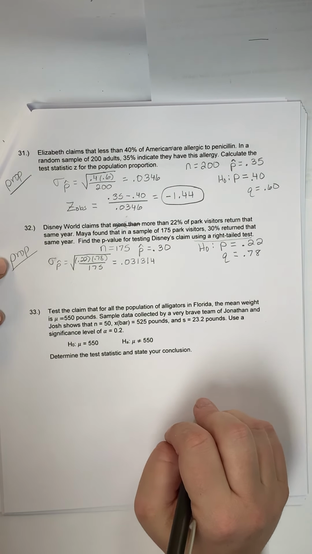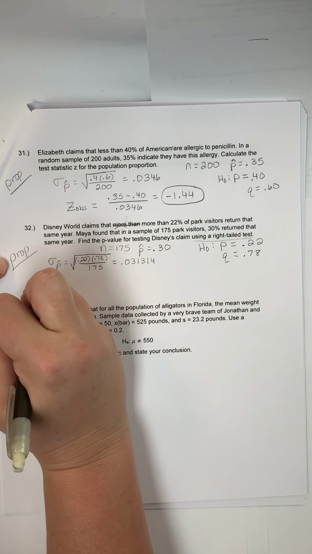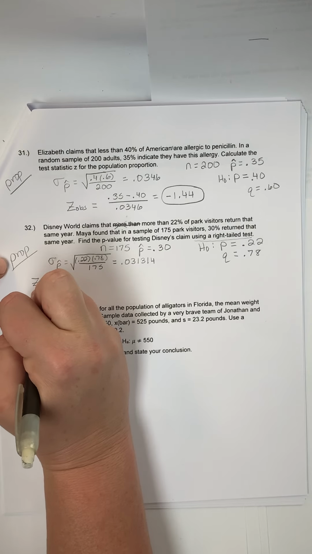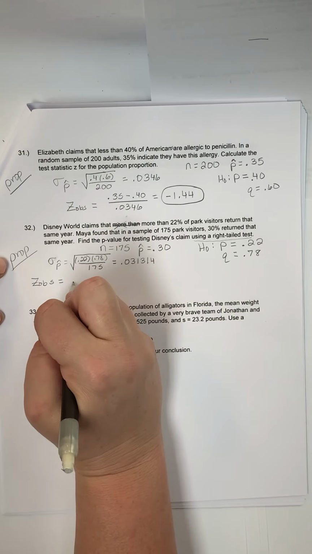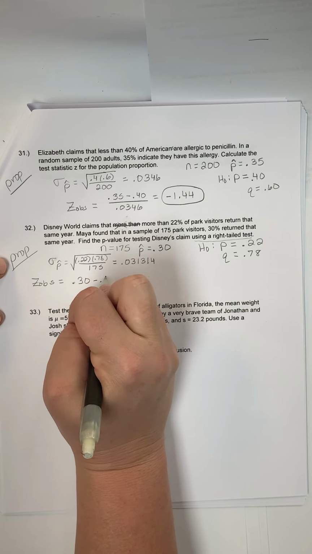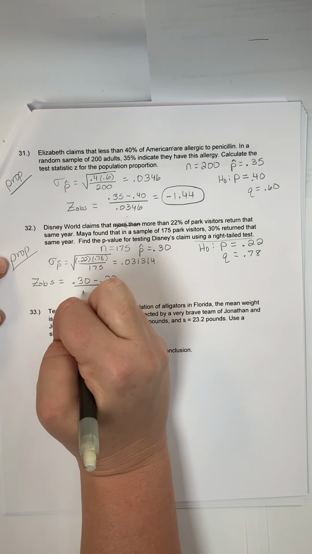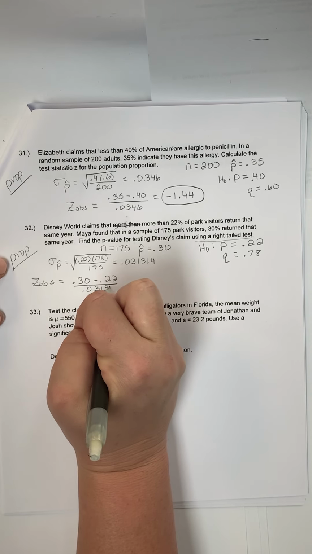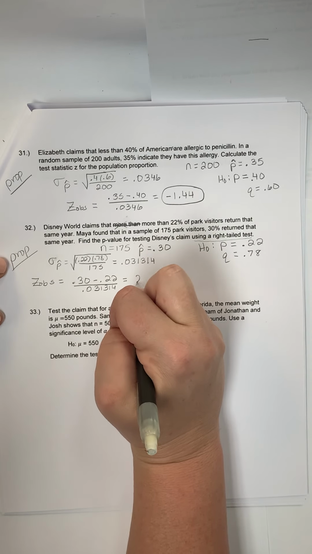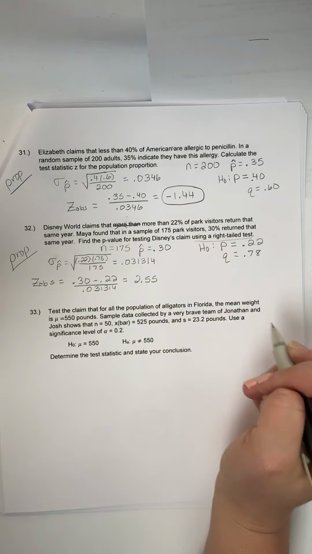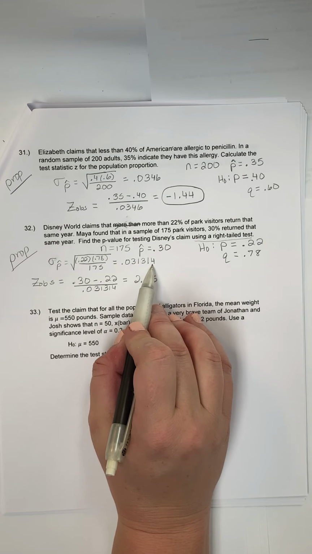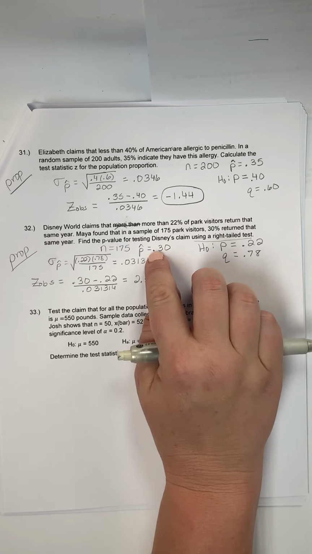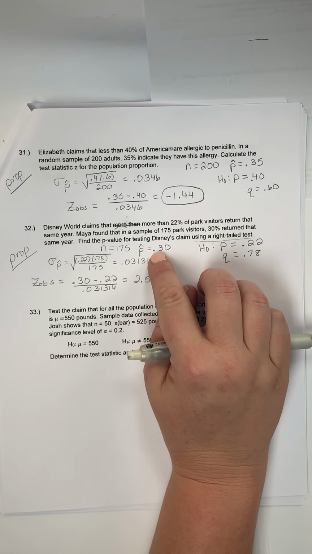Now we want z observed. We're going to have p hat minus p divided by this sigma p hat. Now, this is a funny little situation because depending on how far you go out with this sigma p hat, if you stop at 1, you're going to get one answer.